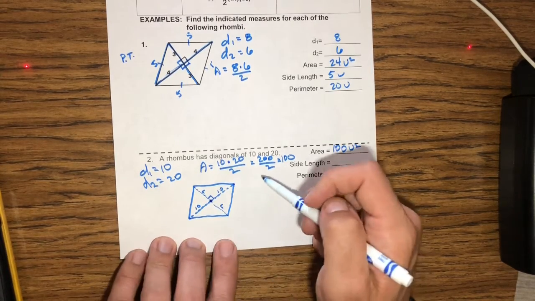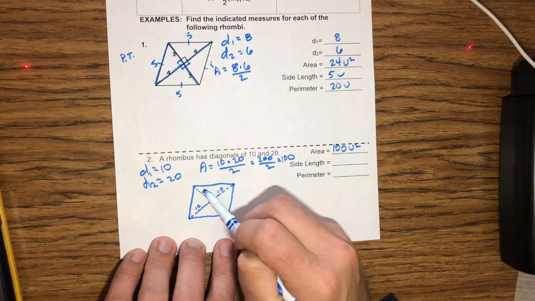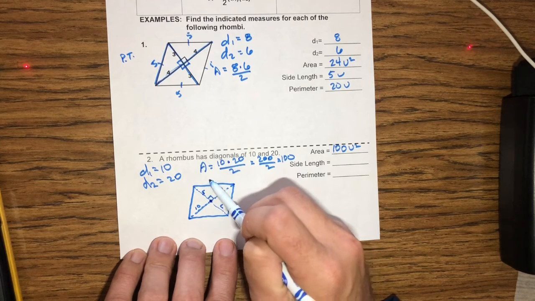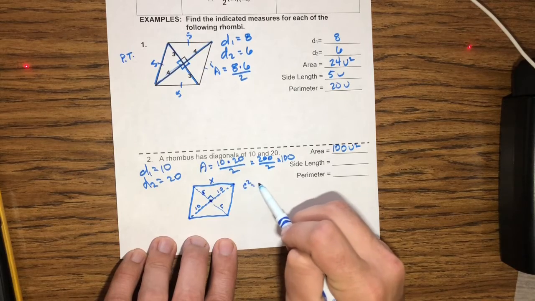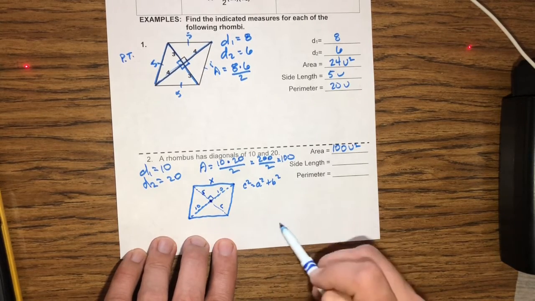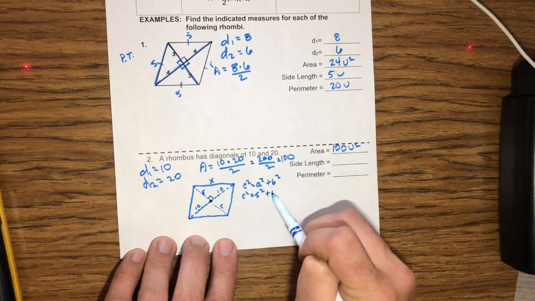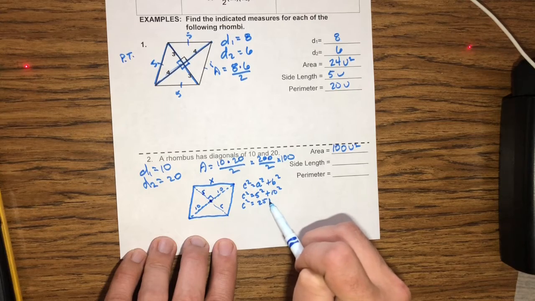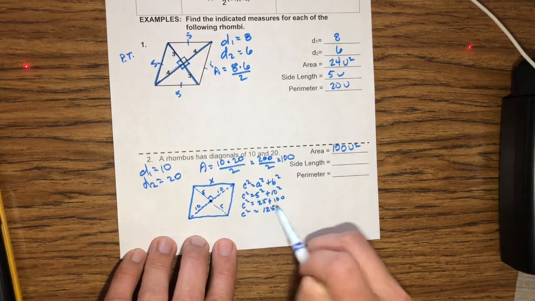Okay? So off of this, I'm going to find this side here. This is really hard to see, but this is a 5 and a 10, and I'm missing this piece right there. Pythagorean theorem: C squared equals A squared plus B squared. C squared equals 5 squared plus 10 squared. As I break this up, I know that's 25 plus 100. And so I get 125.